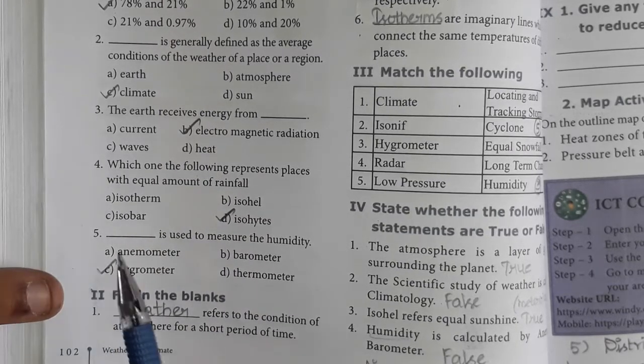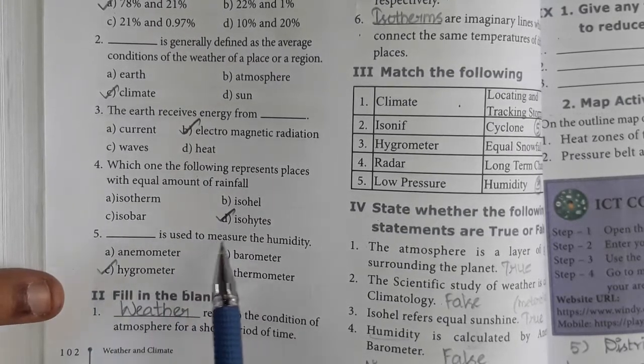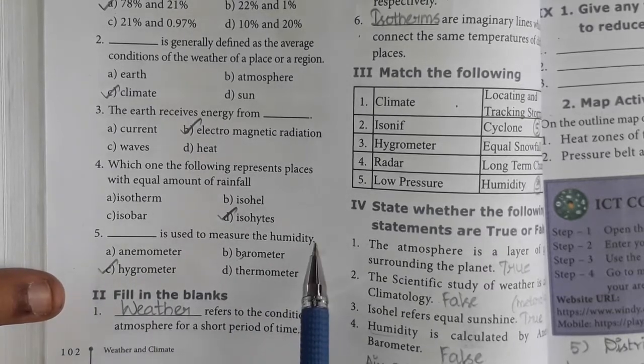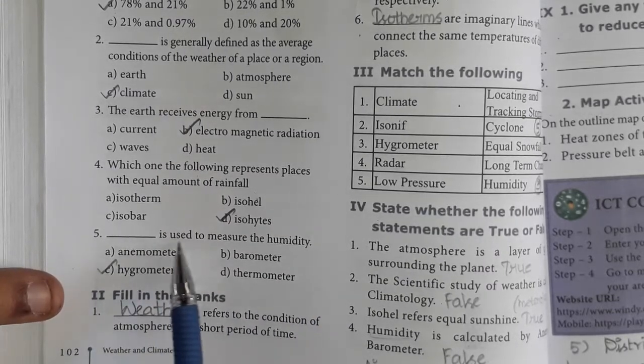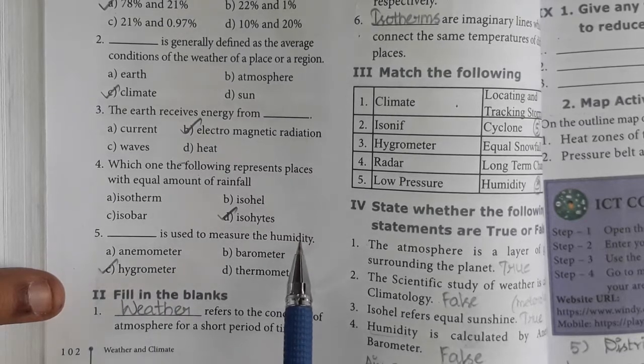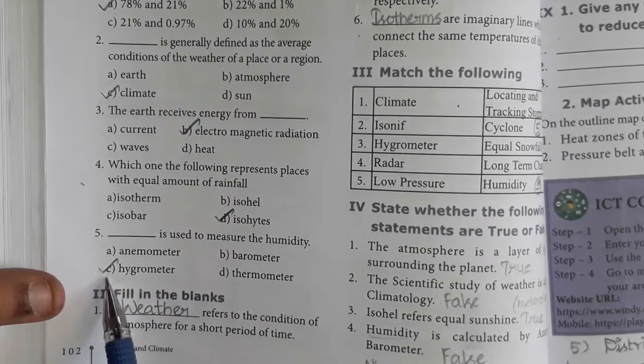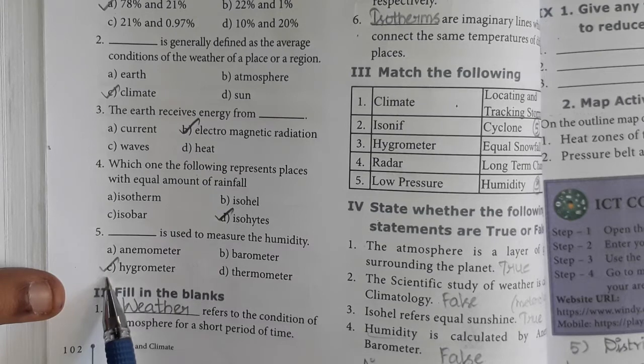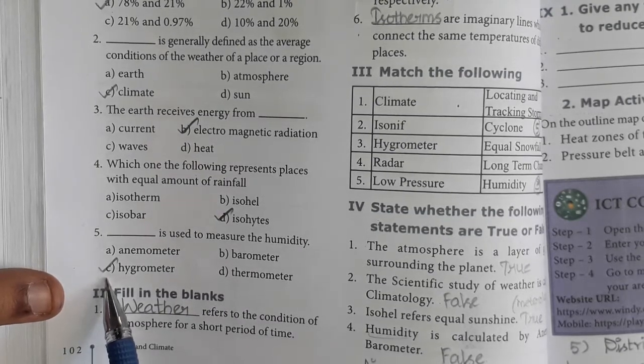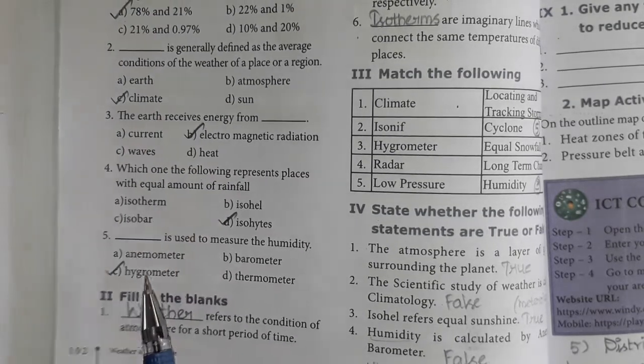Fifth one, dash is used to measure the humidity. Option C, hygrometer.